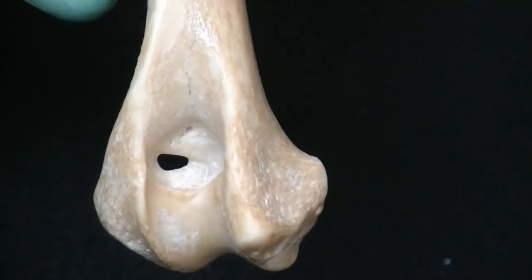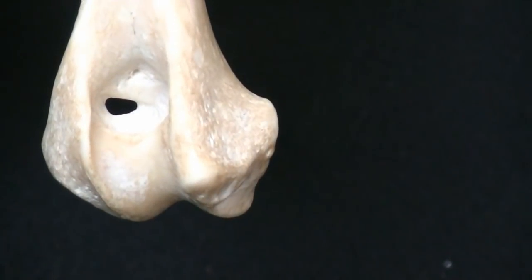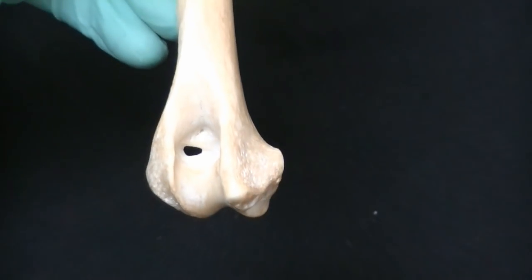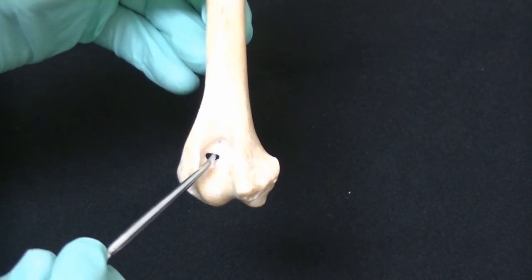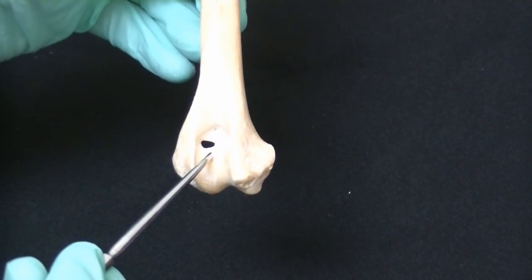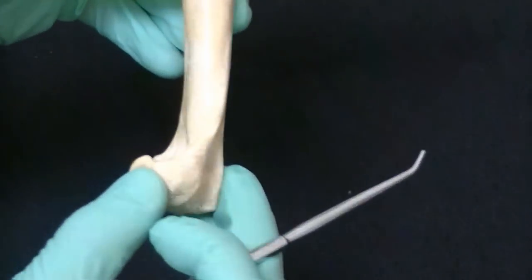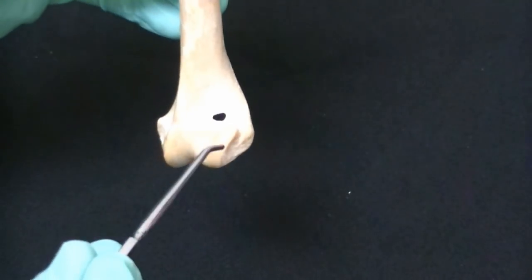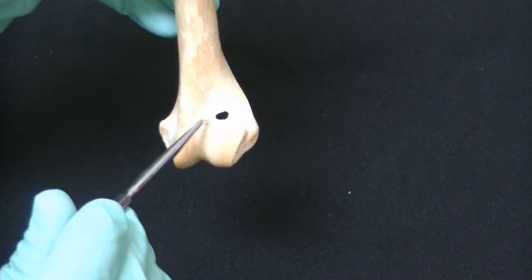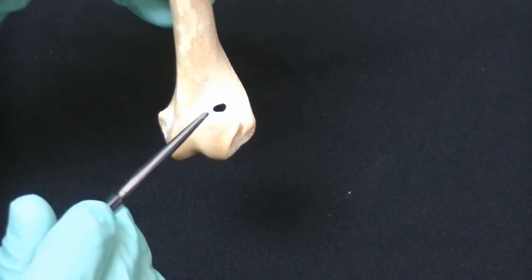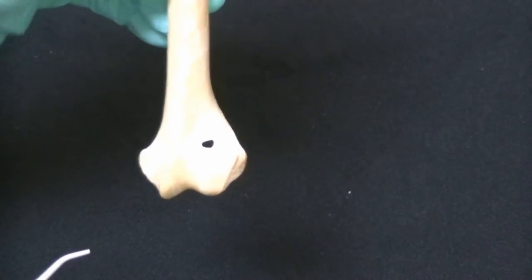There are variations in the size of the supratrochlear foramen. Some of the bones will have a slightly larger supratrochlear foramen, while some of the bones would have a smaller supratrochlear foramen. Okay, these are the major features on the humerus. Basically in the dog, the supratrochlear foramen is just to reduce the weight of the bone. There is nothing which actually passes through the supratrochlear foramen.